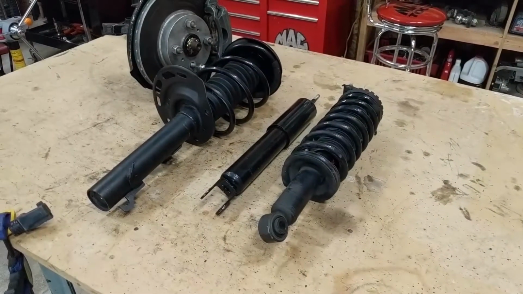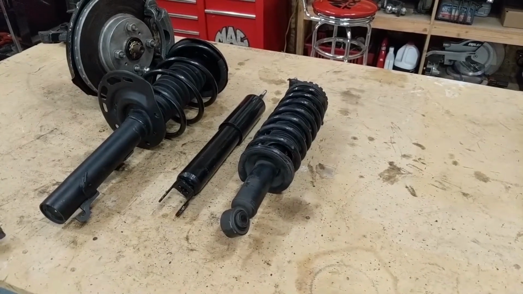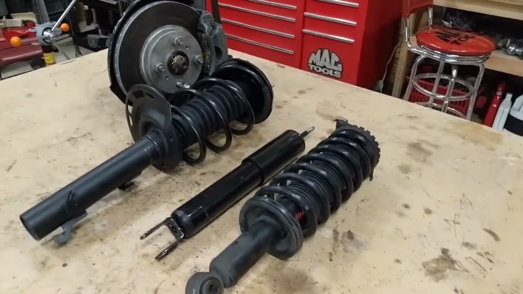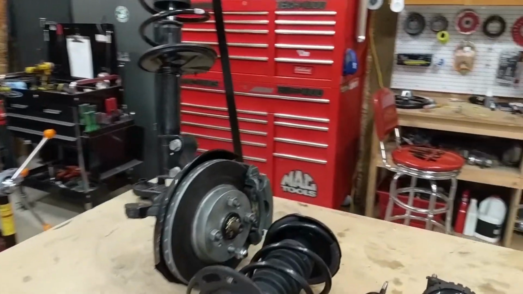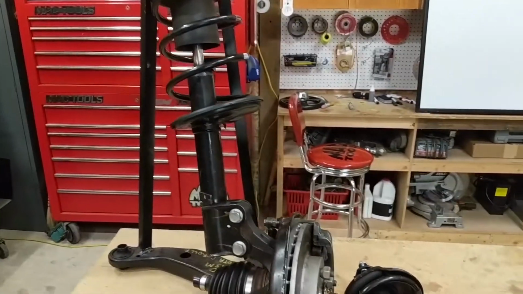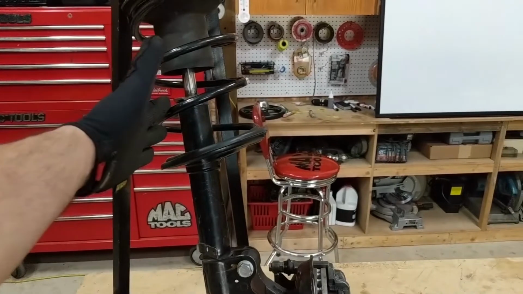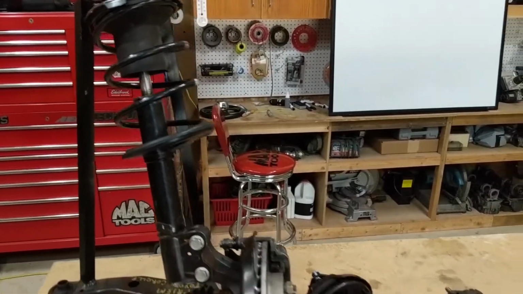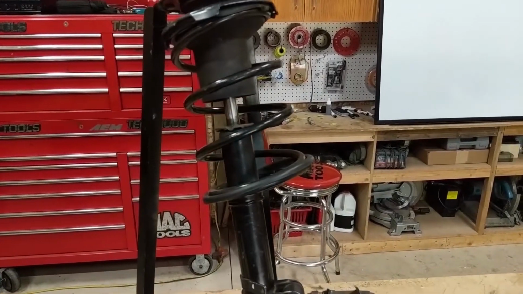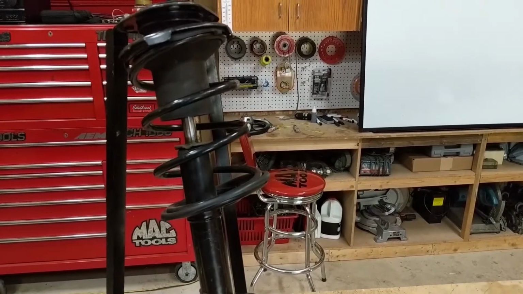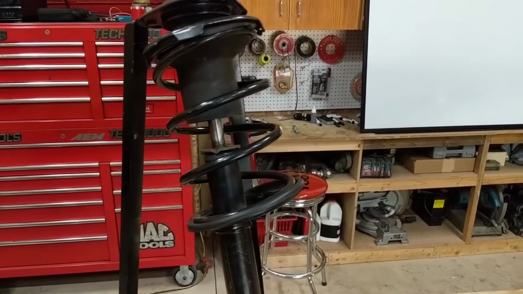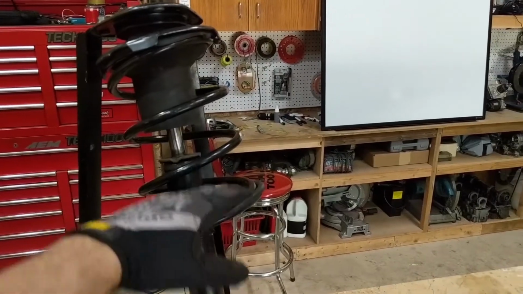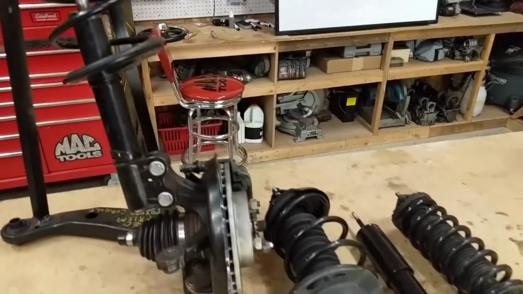Greetings and welcome back. Today we're going to talk about the differences between shocks and struts and what their main purpose is. You've probably seen shocks and/or struts on different vehicle applications and seen a difference between them. Mostly that a strut usually has a coil spring mounted to it. Now struts can also be of the modified McPherson suspension style where the spring is located elsewhere, but typically you'll find the spring mounted on the body of the strut assembly itself.